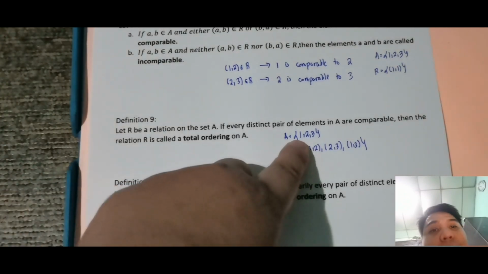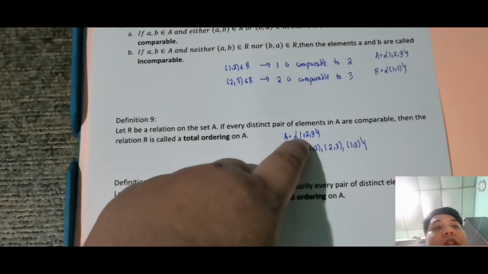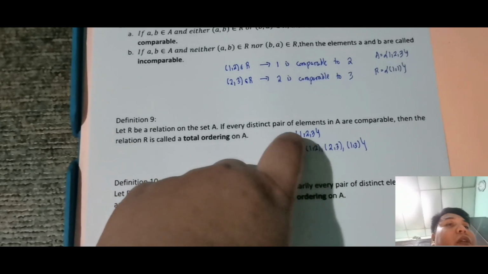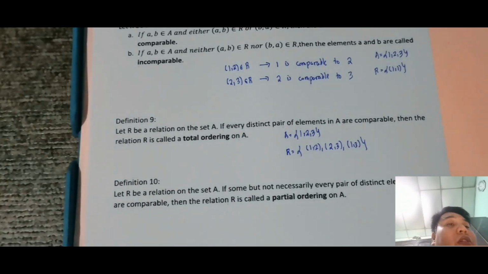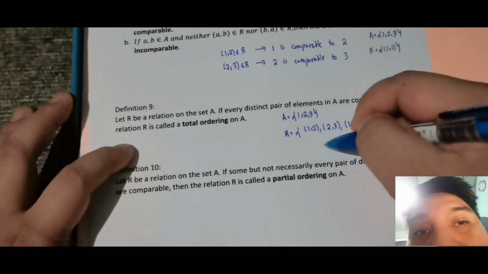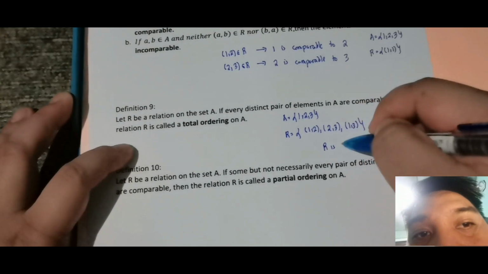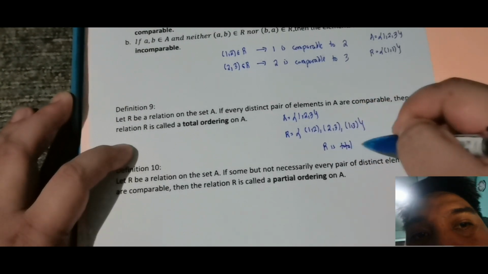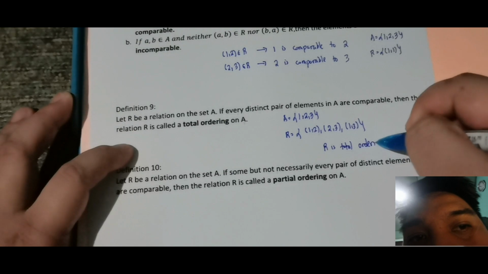Yari, si 1, comparable siya kay 2 sa kay 3. Si 2, comparable kay 1 sa kay 3. Si 3, comparable kay 1 and 2. Ganun yung gustong gawin ni total ordering. So, dito, R is total ordering. Okay, since 1 is comparable to 2, 2 is comparable to 1, 2 is comparable to 3, 3 is comparable to 2, 1 is comparable to 3, and 3 is comparable to 1.